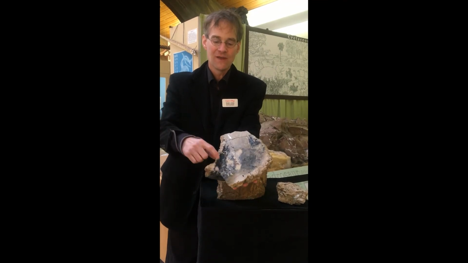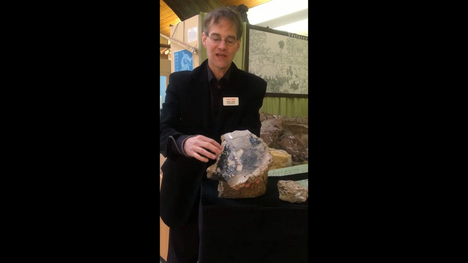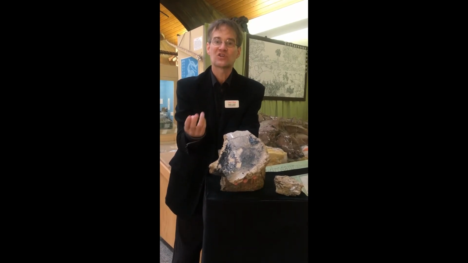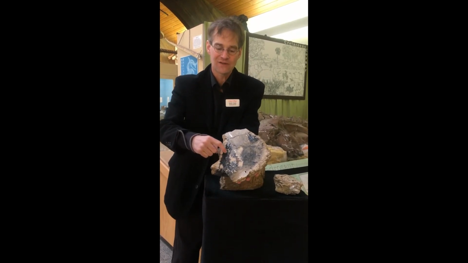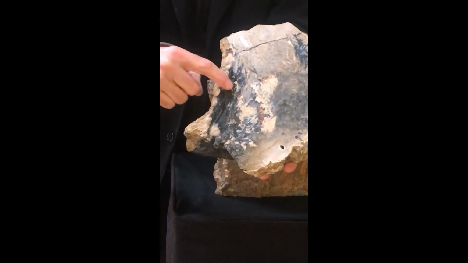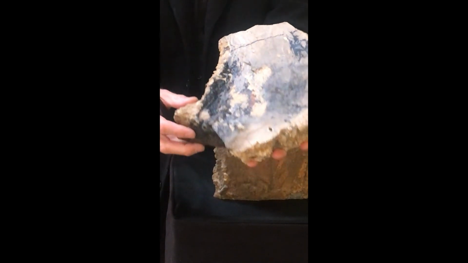Now, this agate here has had room to form botryoidal structures. Botryoidal means shaped like a bunch of grapes. And you can see a kind of bumpy texture in this cavity right there on this piece of petrified wood.